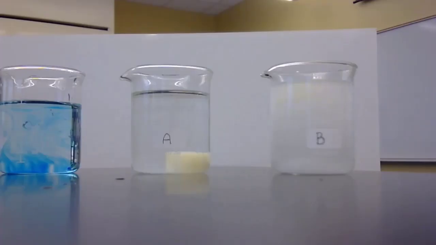One thing we can see right away that tells us there is a difference in the density of the fluids is that the chunk of potato in beaker B, the one that has the salty water, that is the one that is hypertonic to the potato, is actually floating, and that's because the water with the salt is denser than the potato is.